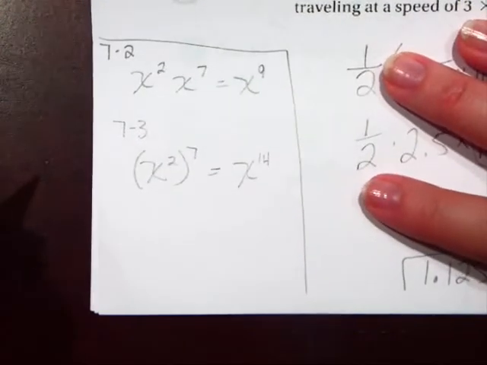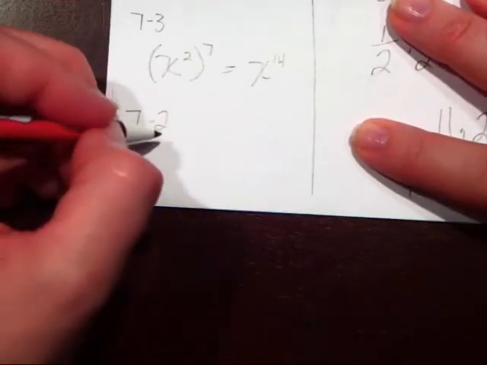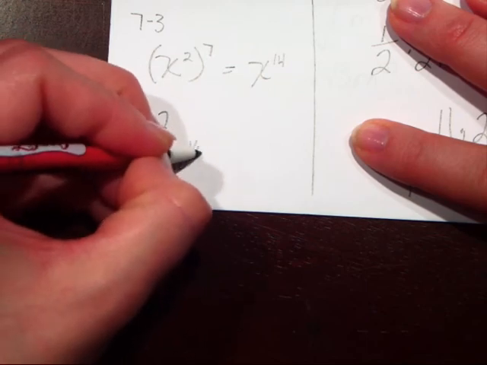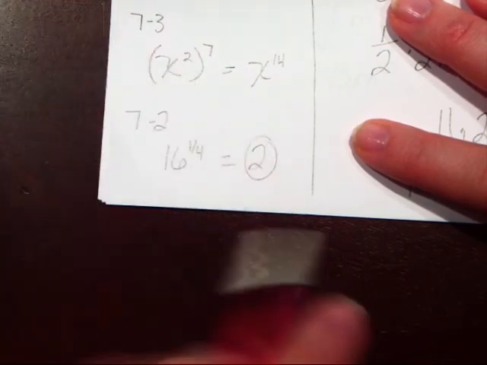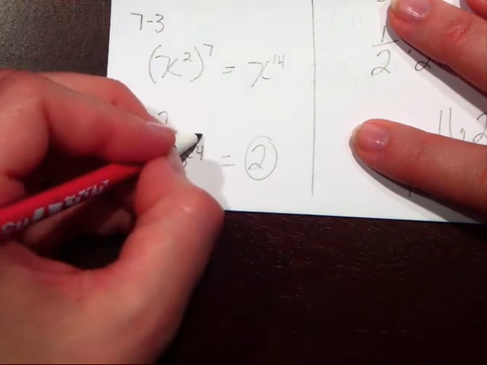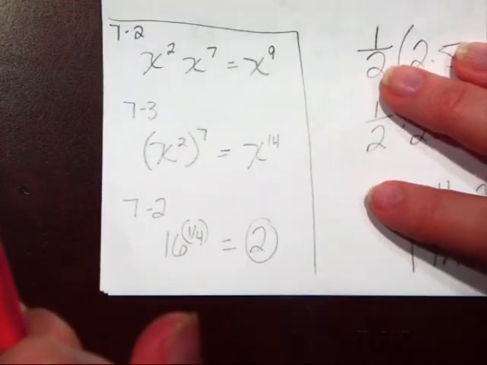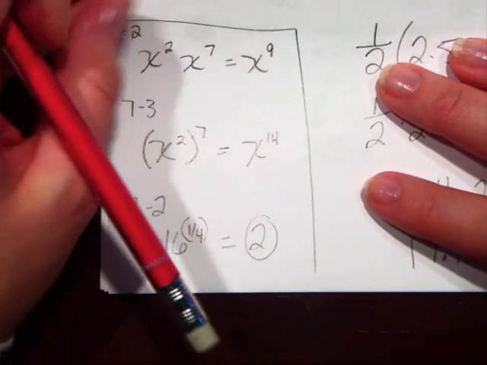The only other thing we learned about was in 7.2, and it was fractional exponents, and it would be something like this. 16 to the 1/4, and honestly, I would have you put that in your calculator, and you would just get a 2. Remember in your calculator to use parentheses, okay? Other than that, those are the main ideas, but as you can tell, we did a lot of stuff with those main ideas.